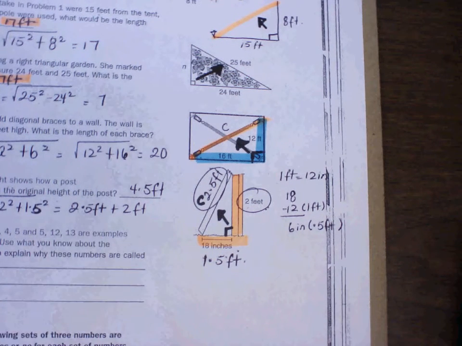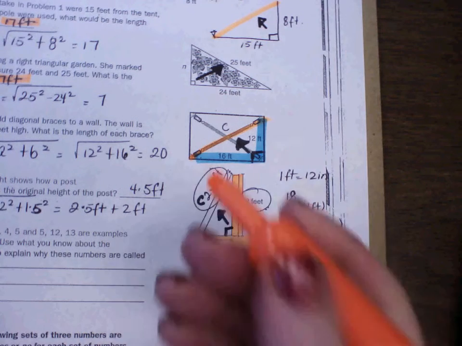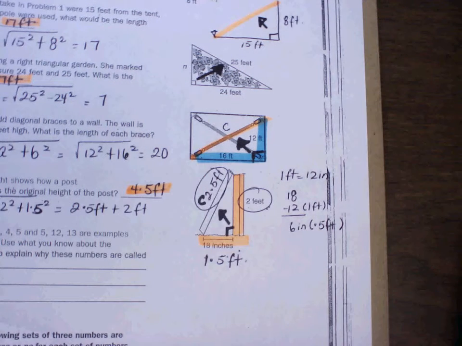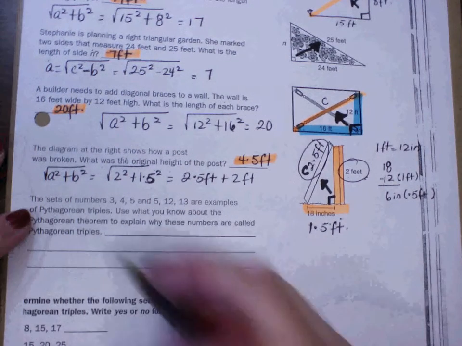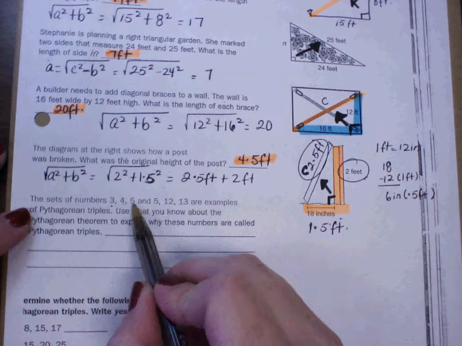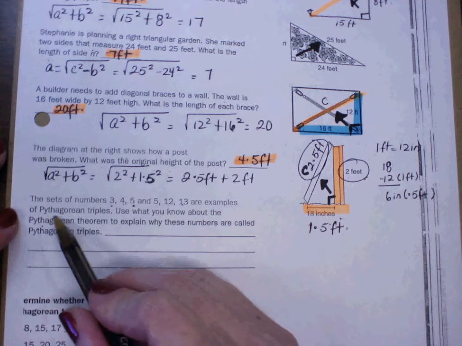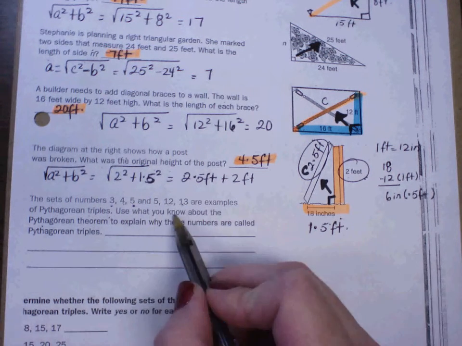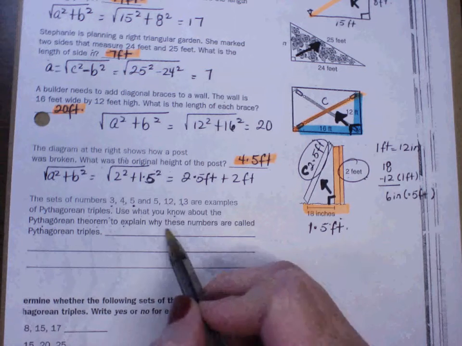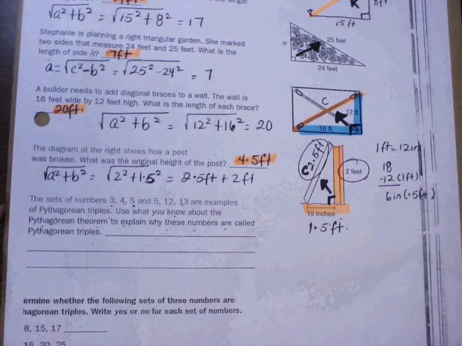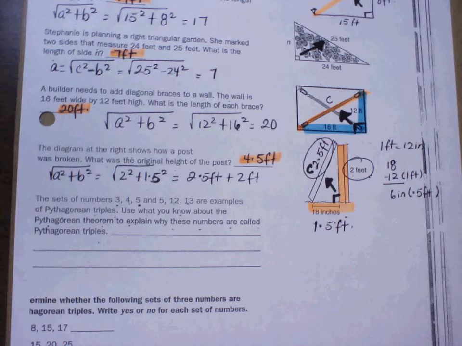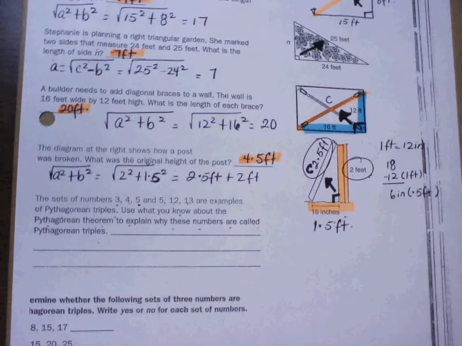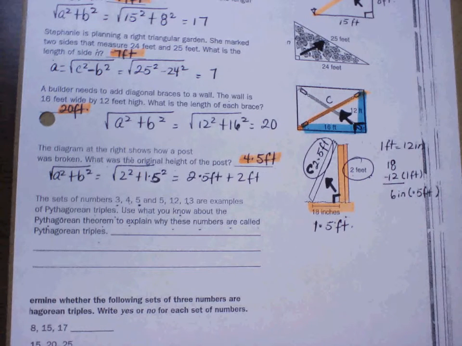You saw it on the exit ticket how most of you did not finish. All right. The sets of numbers 3, 4, 5 and 5, 12, 13 are examples of Pythagorean triplets. Use what you know about the Pythagorean theorem to explain why these numbers are called Pythagorean triplets. What is the first thing that you need to know about the Pythagorean theorem? It only works for what? Right triangles. Very good. That have a right angle. So how can I prove that those are triplets?